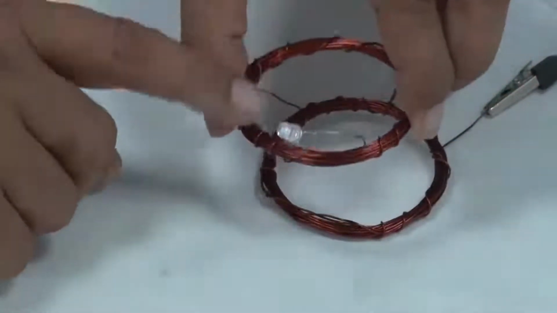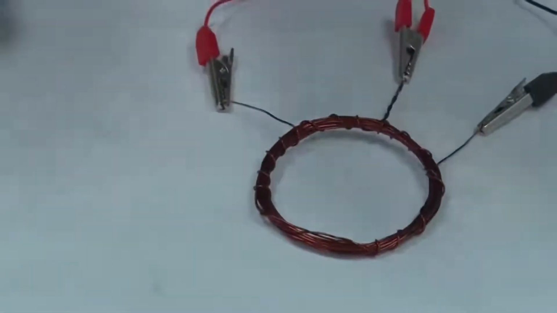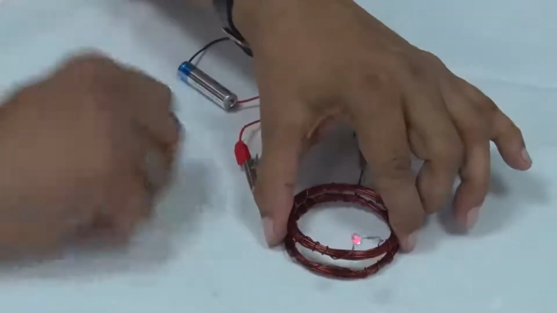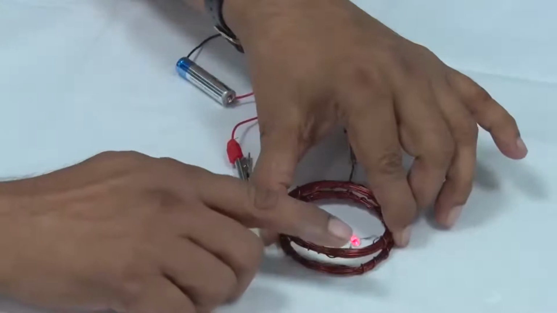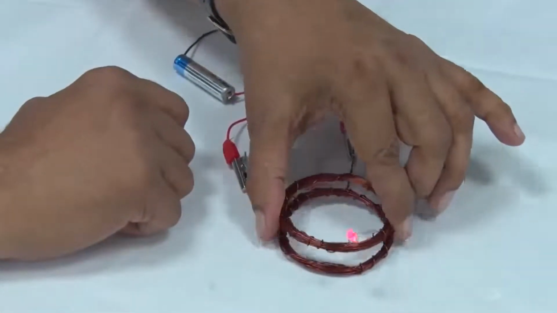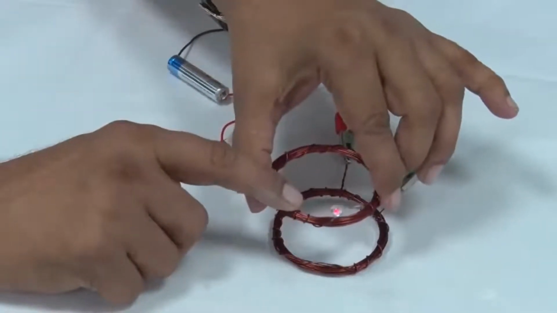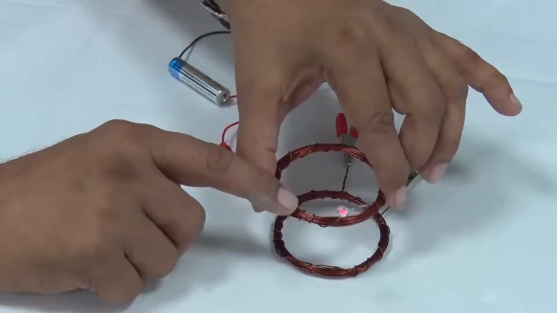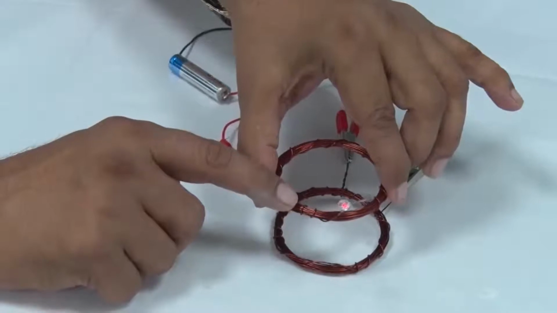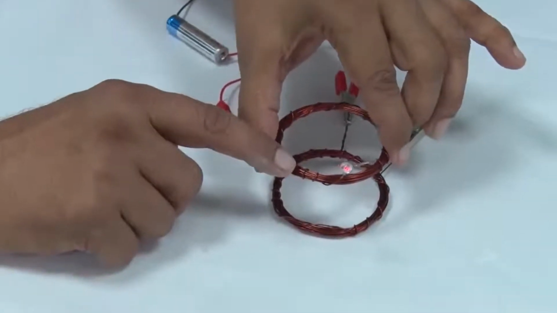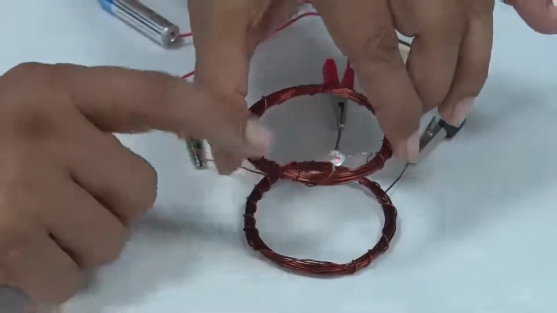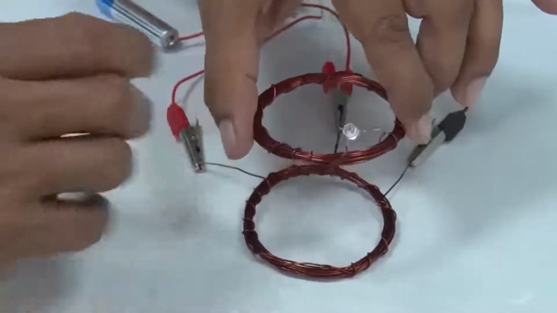So, how is there a current in this coil? It is not connected to any circuit, but still you can see there is a current. How does the current come here? You must remember Faraday's law of induction experiment, where you pass a current in a primary coil and have a secondary: the transformer principle, mutual inductance, whatever you say.